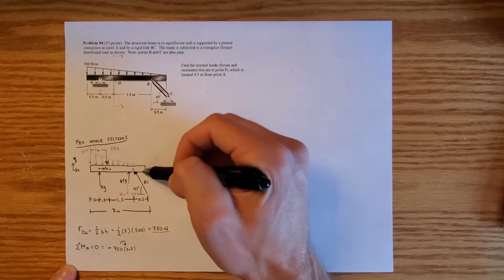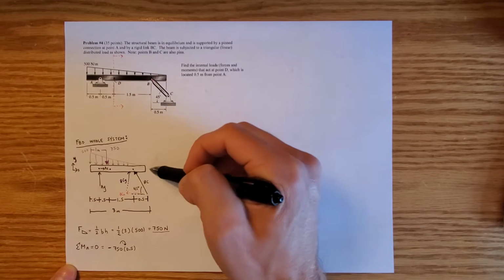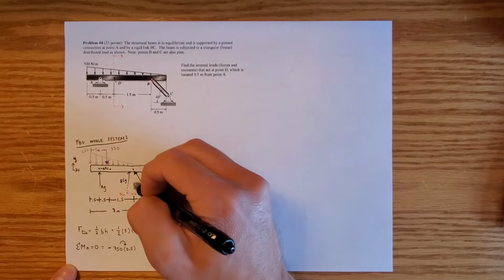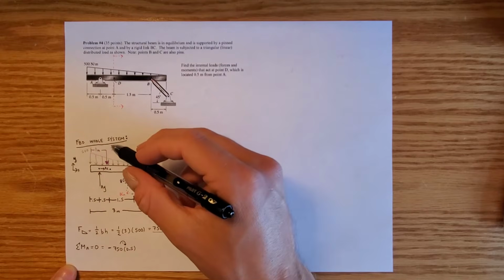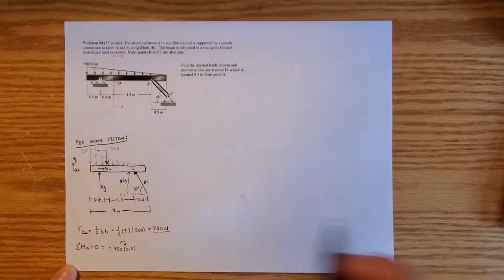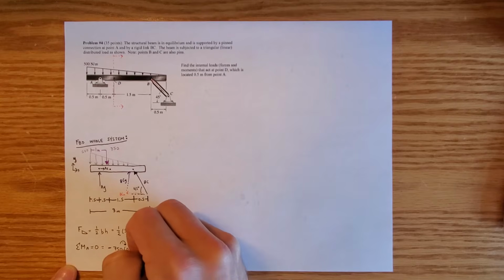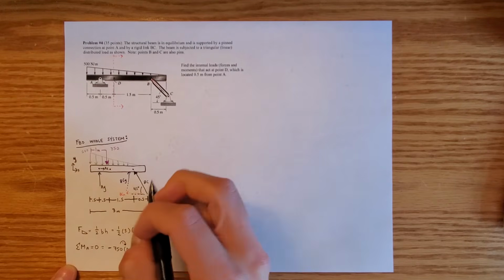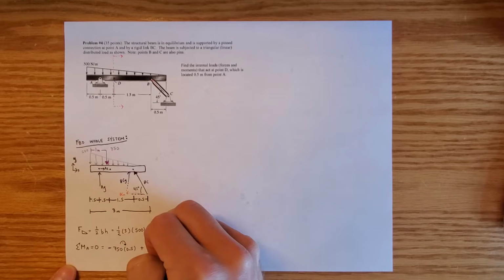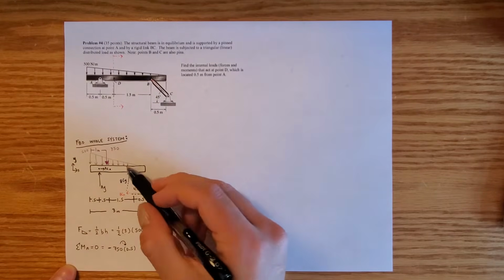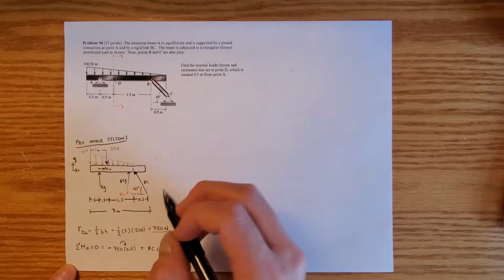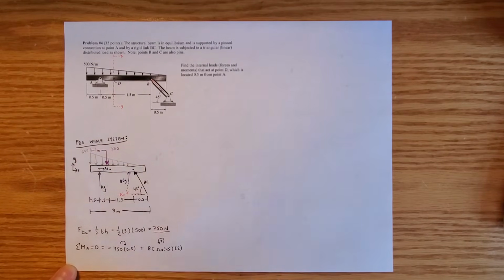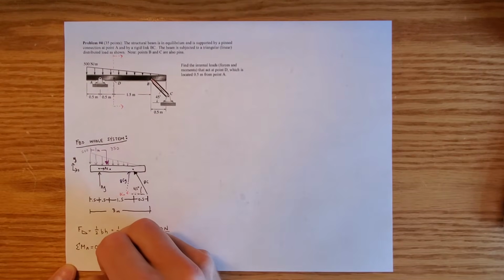Now the component that we care about for our moment is BCY, because BCX, if drawn where it's really acting right up here, goes through point A. So BCY is going to cause everything to go counterclockwise. So that's going to be a positive. So we're going to have plus BCY, which is BC times the sine of 45 degrees, times the distance to point A, which is going to be 1.5 plus 0.5 gets us 2. So you can see from this equation we can solve for BC, and that's going to be equal to 265 newtons.